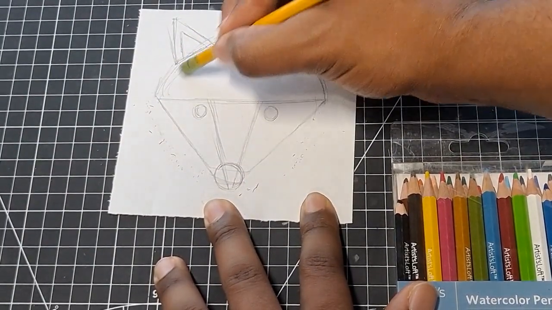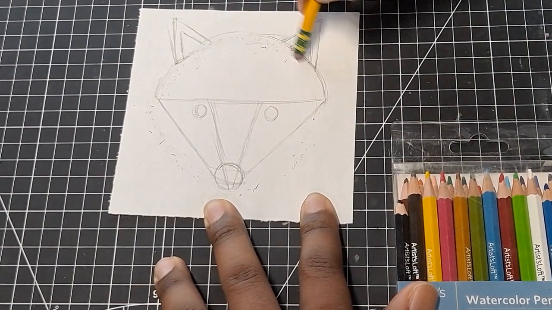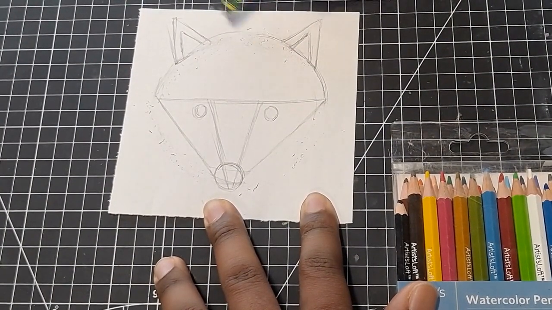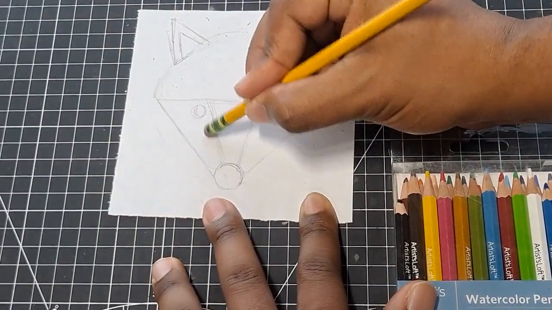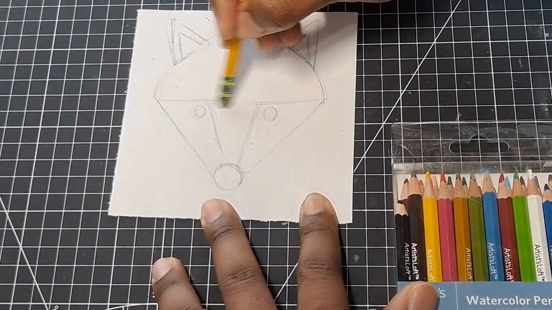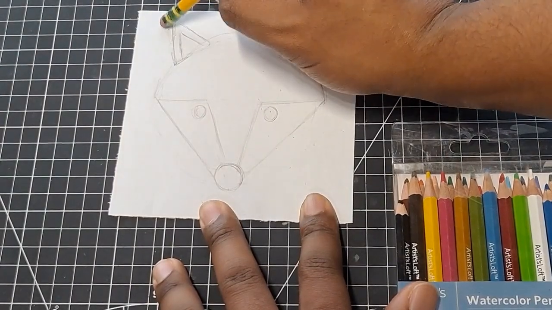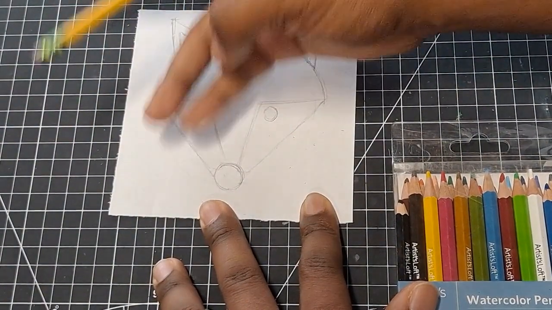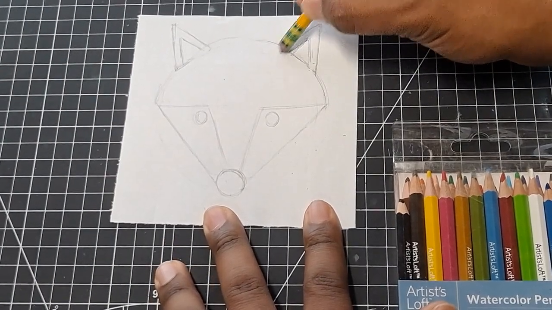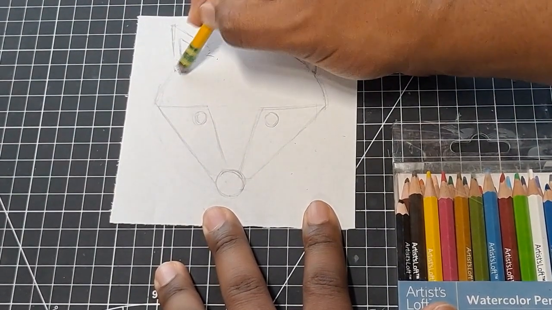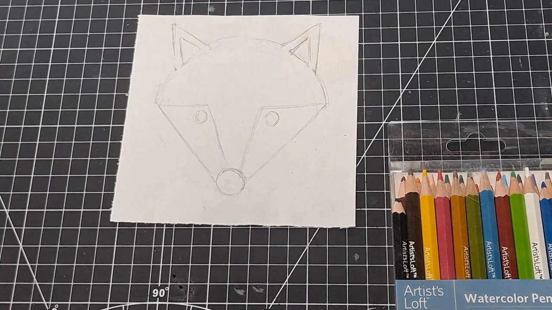So I'm going to erase parts of the circle that go into the ears, some of the sketch marks on the outside as well, including some lines that are in the circle of the nose and in the nose bridge of the fox as well. So now you can see this is our finished line drawing.